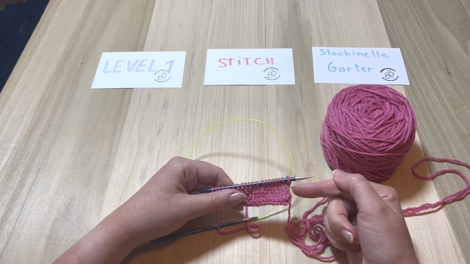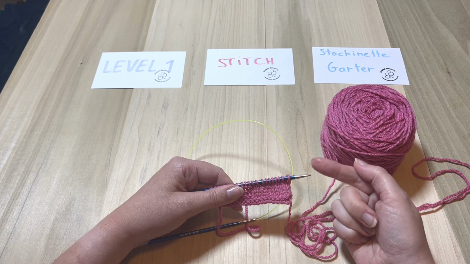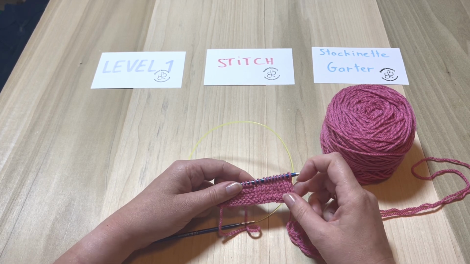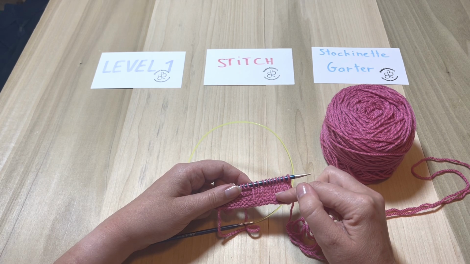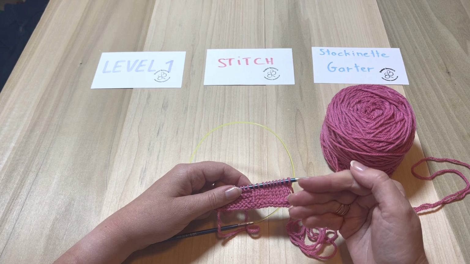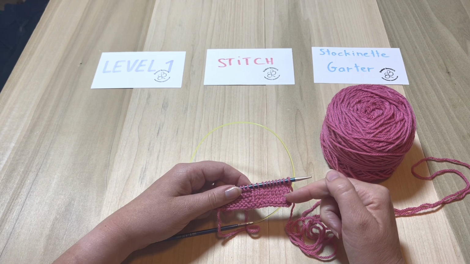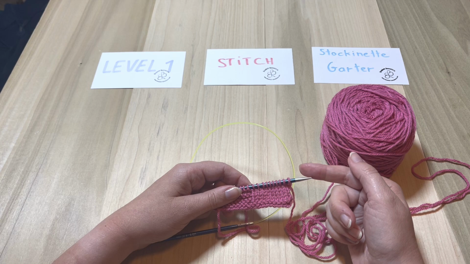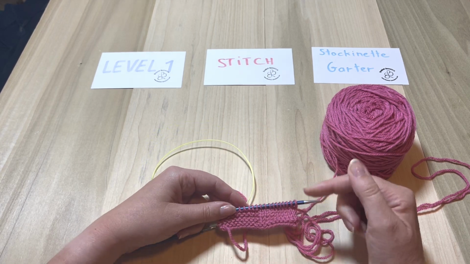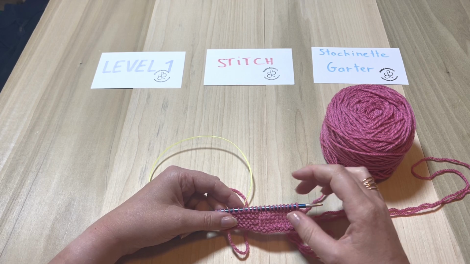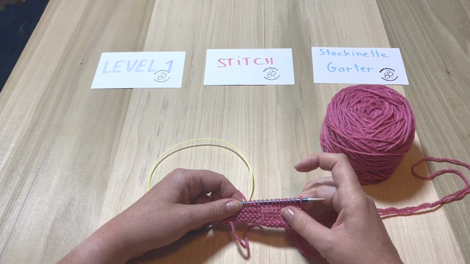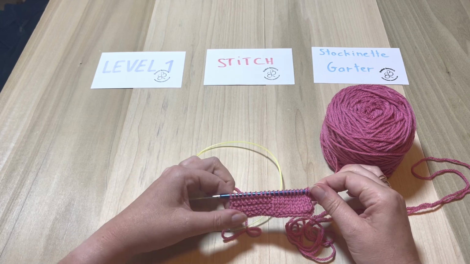So depending on which side you're looking at and the effect you desire, if you want the Stockinette, you're essentially going to knit the odd numbered rows, which will be on your front, and you're going to purl the even numbered rows most of the time. But the principle is, if you alternate, you get this effect of very flat V-shaped stitches. The Garter is the other way.